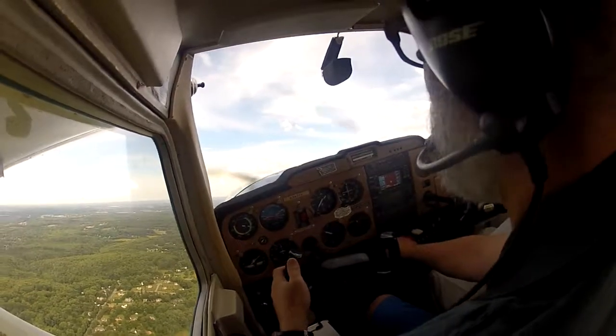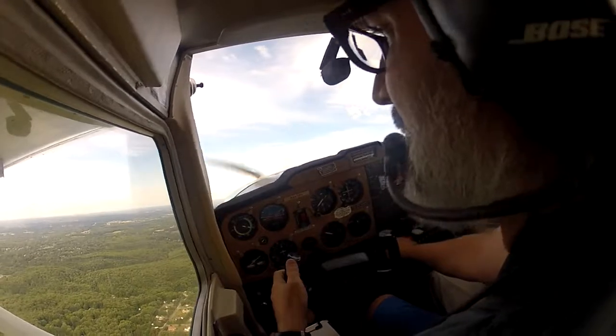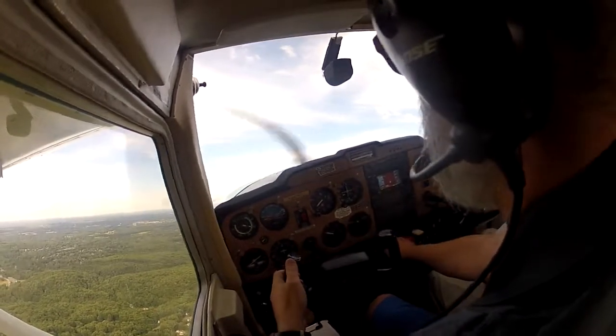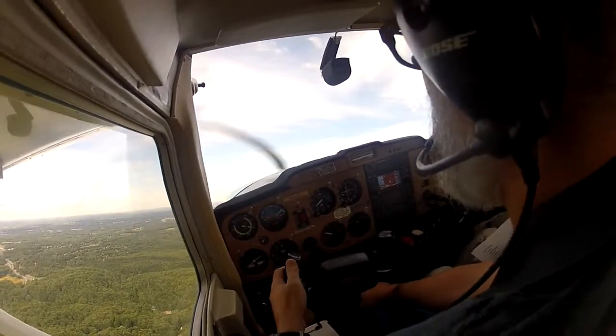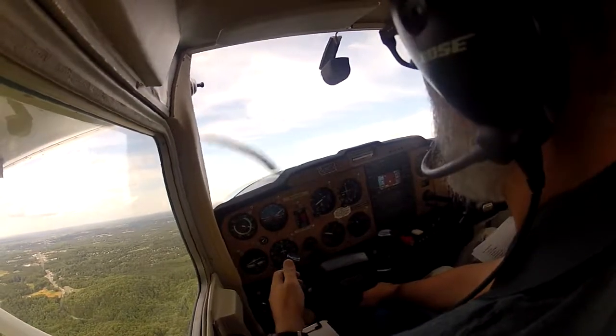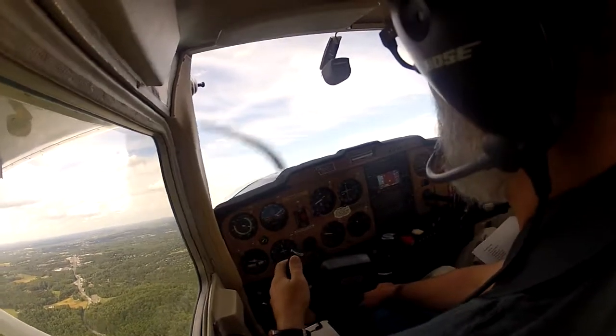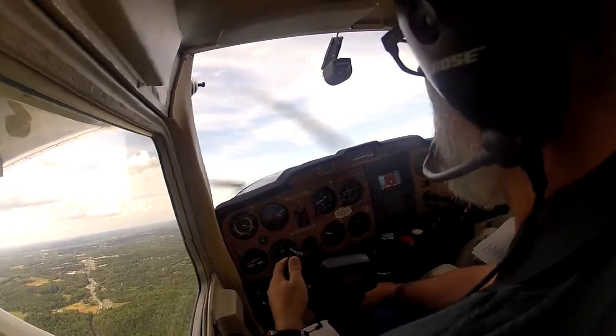If I come in and land downwind, my speed is going to be a lot faster than normal. If I normally land at 40, with a headwind I've only got 30. Yeah, right. Now, I've got 50. So I've got significantly more, and the amount of energy I have to dissipate is equal to the square of the velocity. So it's even more dramatic.